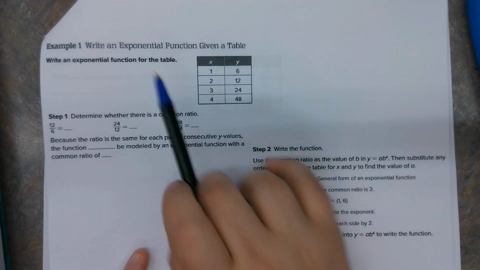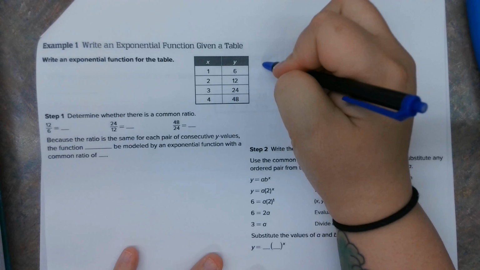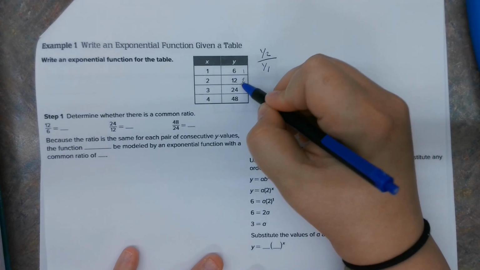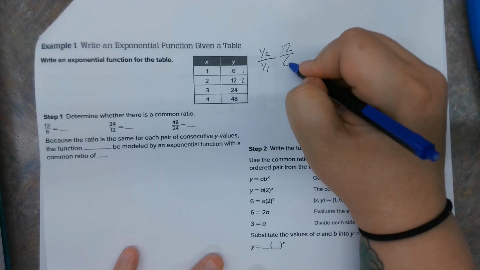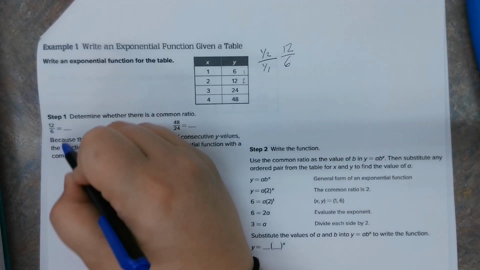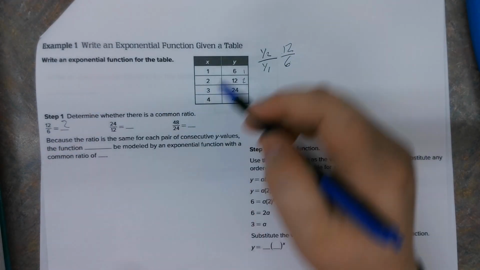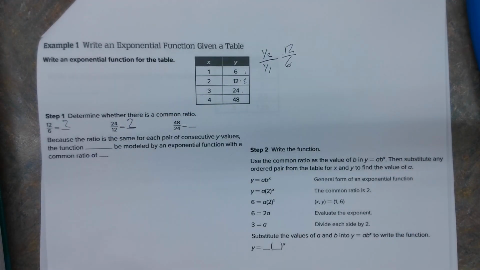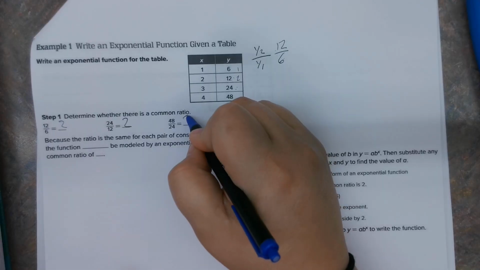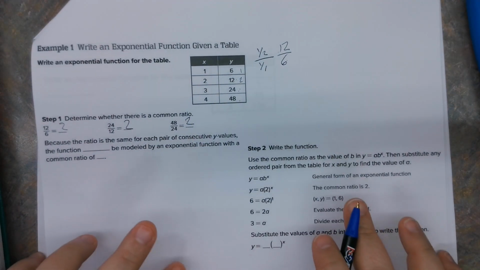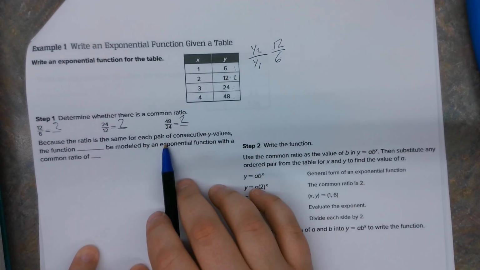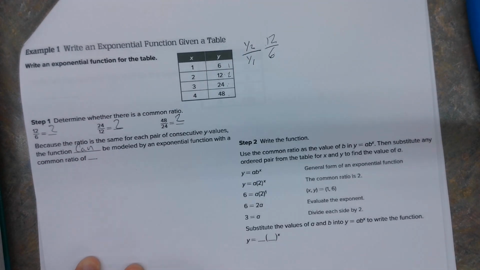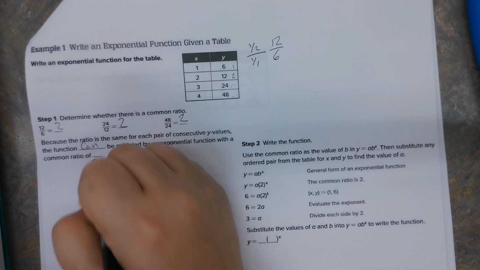So if they give you a table, it's going to be kind of like slope, where we do y2 over y1. So this would be 2, this would be 1. So I've got 12 over 6. 12 divided by 6 is 2. Then I've got 24 over 12. 24 divided by 12 is 2. 48 divided by 24, 2. So because the ratio is the same for each of these y values, the function can be modeled by an exponential function with a common ratio of 2.